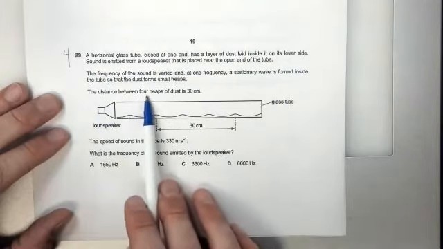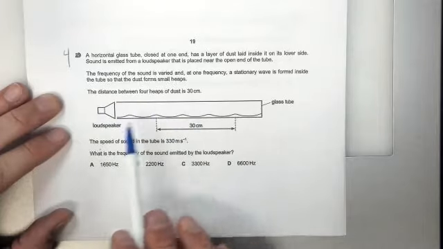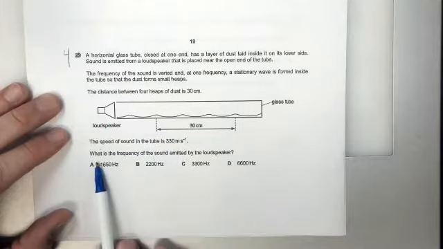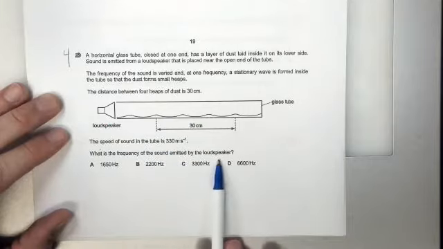The distance between 4 heaps of dust is 30 centimeters. The speed of sound in the tube is 330 meters per second. What is the frequency of the sound emitted by the loudspeaker?